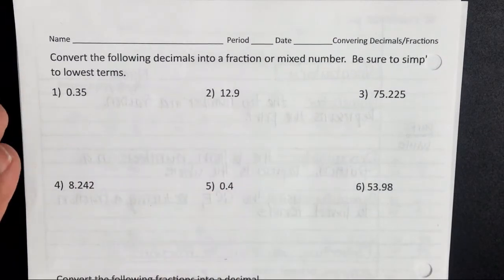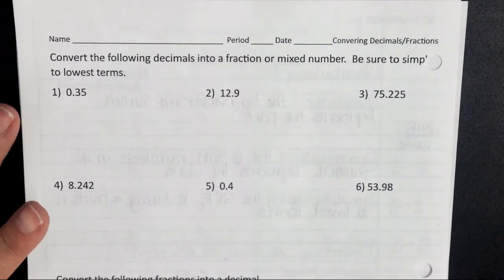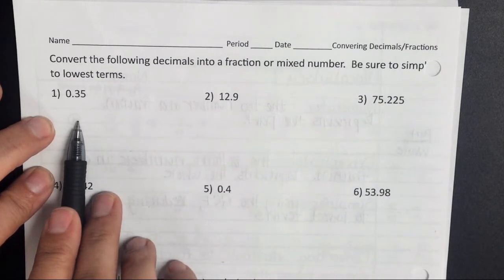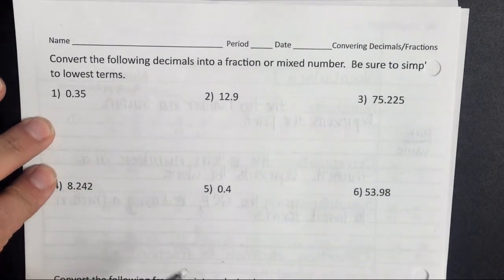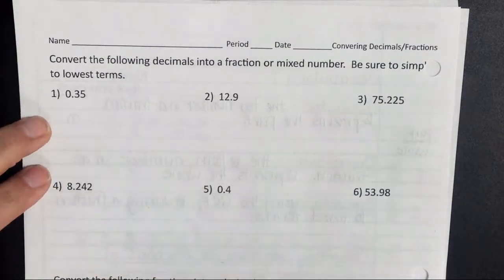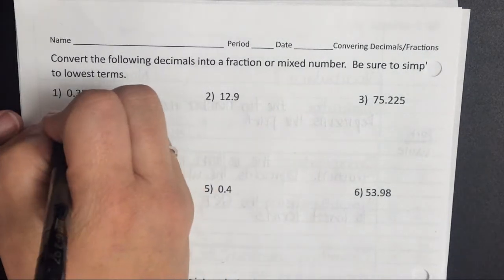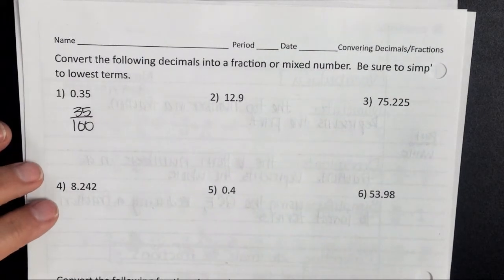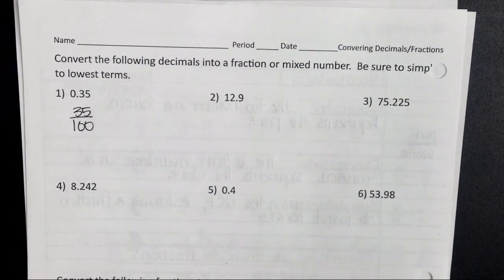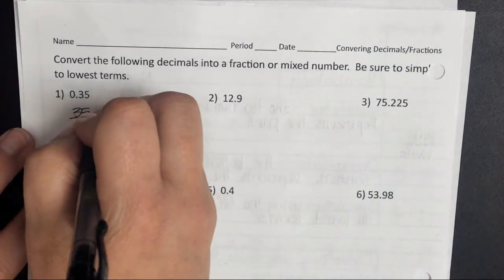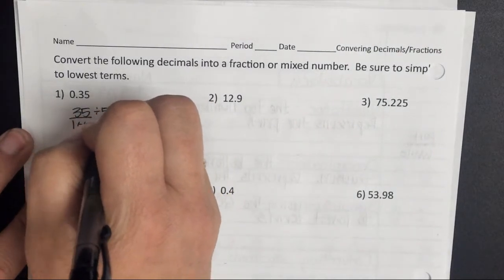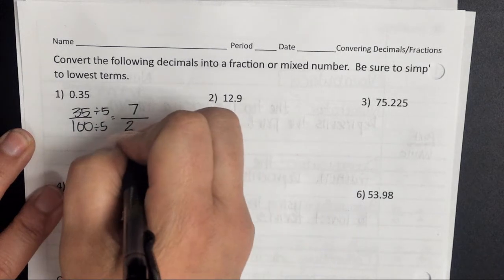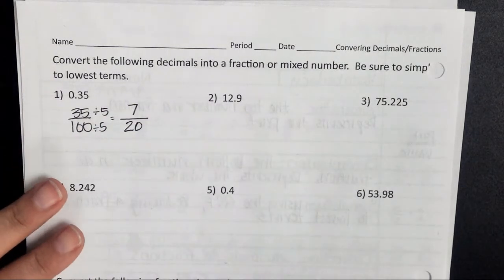What you don't finish is homework, but we're going to do a couple together. I just want to make sure you're on the right track. So looking at number 1, somebody read this decimal for us. Ashton. 3,500. So guys, I'm going to write exactly what he said. 35 hundredths. Can I simplify that? Yes. What can I divide by? 5. I agree. So divide both by 5. 35 divided by 5 is 7 and 100 divided by 5 is 20.